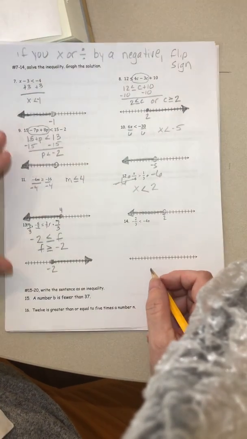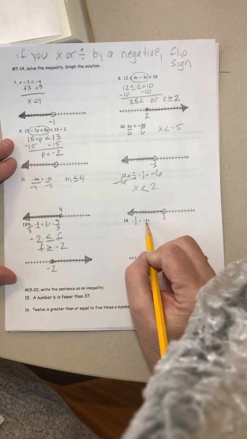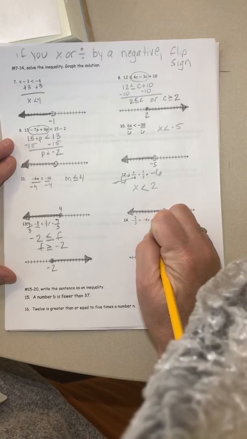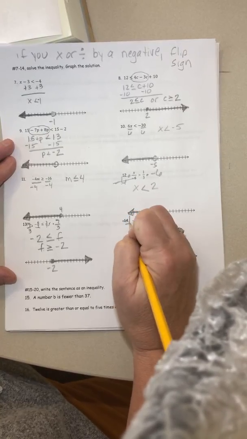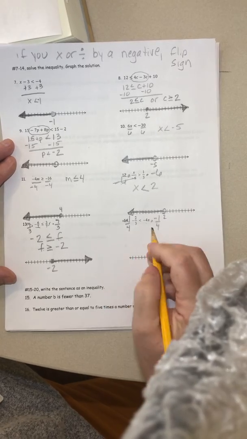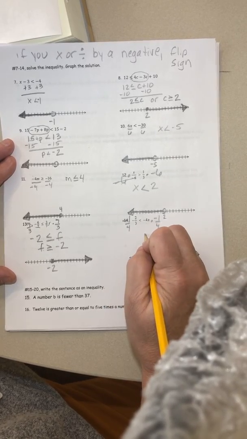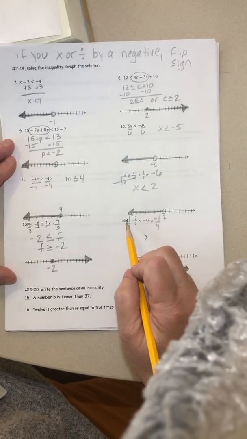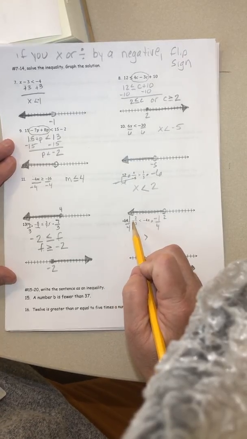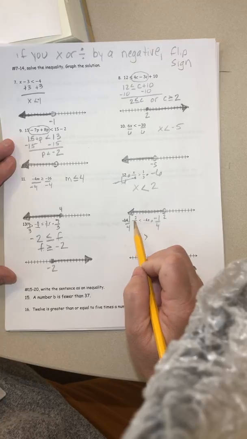Number 14, trying to get rid of this negative 4, we are going to multiply both sides by a negative 1/4. I multiplied both sides by a negative, so I have to switch the sign around. Negative times a negative is a positive.